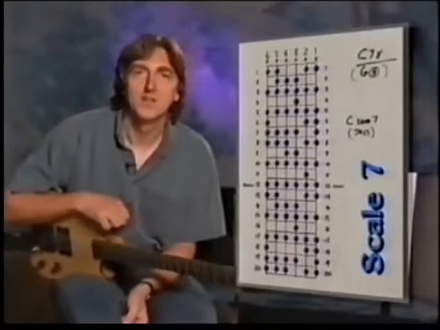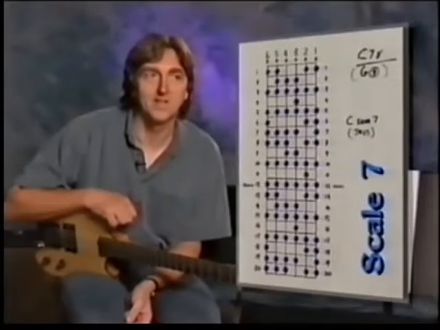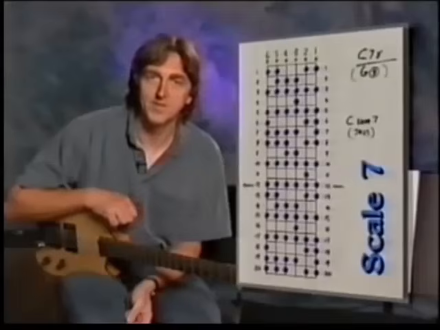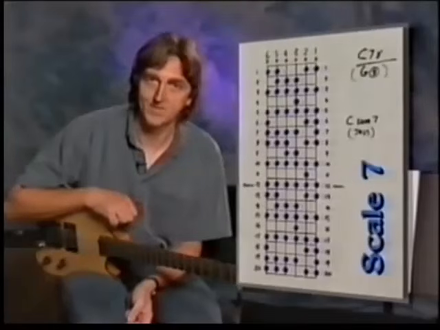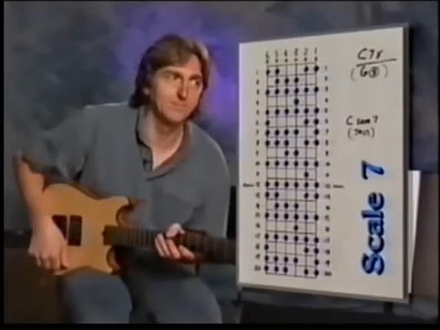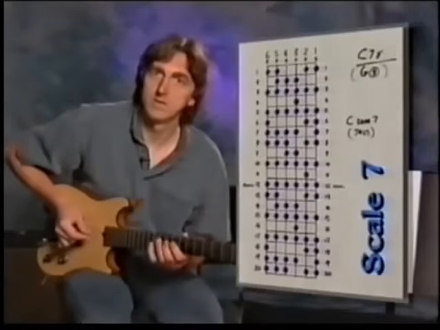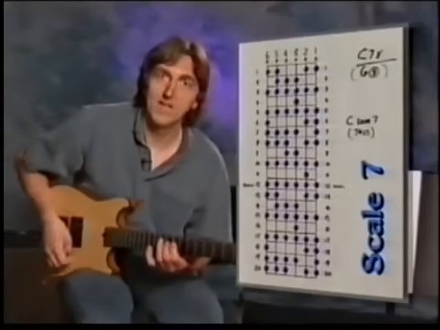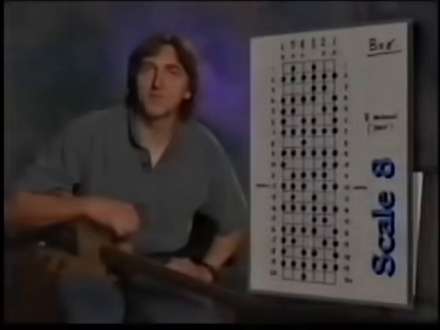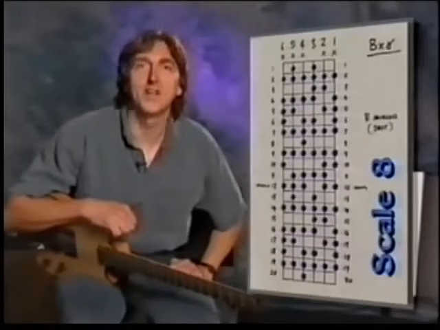This scale, again, this is my crazy symbol for it, and I just call it a C dominant 7 scale. It's basically just like a regular C major scale, but it has the flat 7 in it as well. In terms of trying to communicate it, I think I'd call it a jazz minor scale.